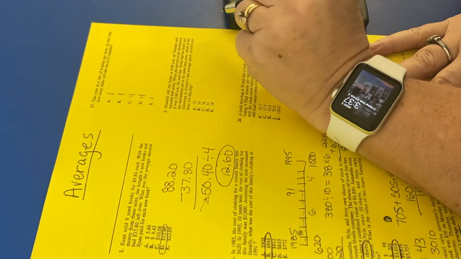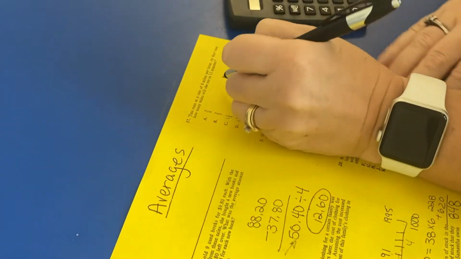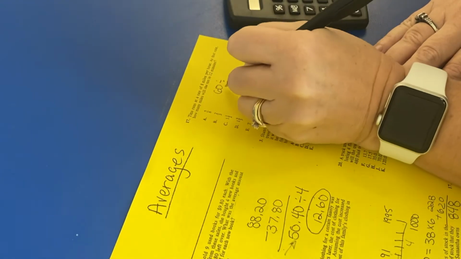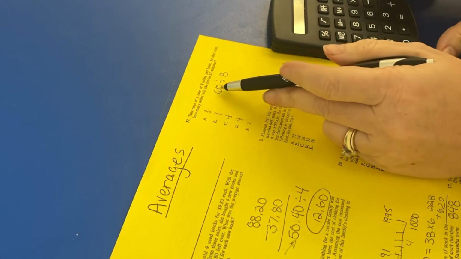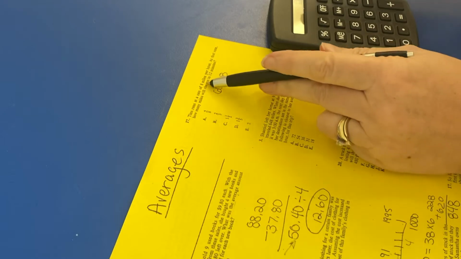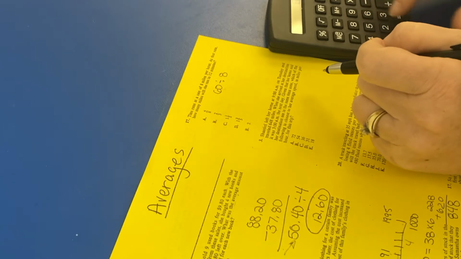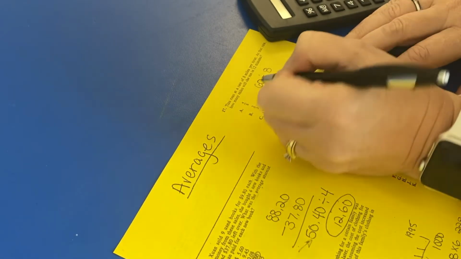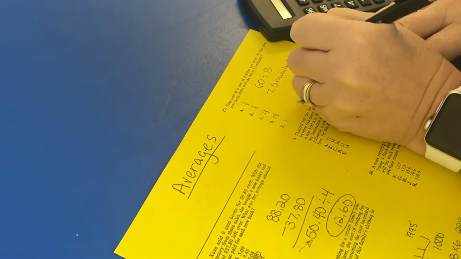Tina runs at a rate of 8 miles per hour. At that rate, how many miles will she run in 12 minutes? Okay, so we know an hour is 60 minutes, right? So what I'm going to do is 60 minutes divided by 8, and I'm going to figure out how many minutes per mile, at 8 miles per hour. So I'm going to do 60 divided by 8, and it's 7.5 minutes. So 7.5 minutes per mile.